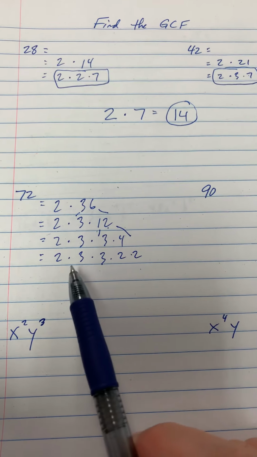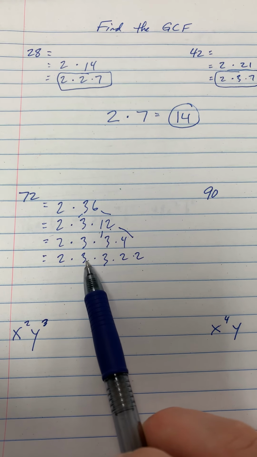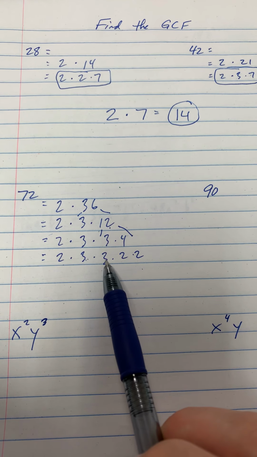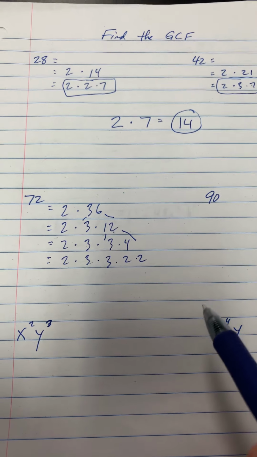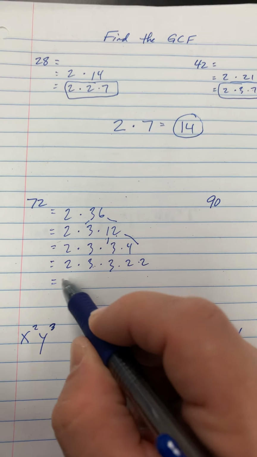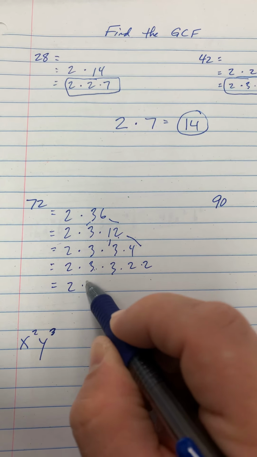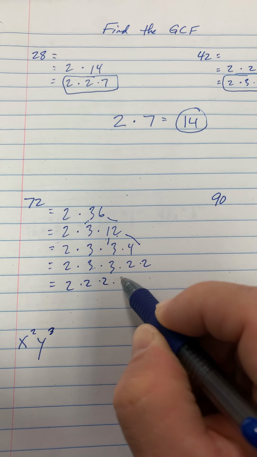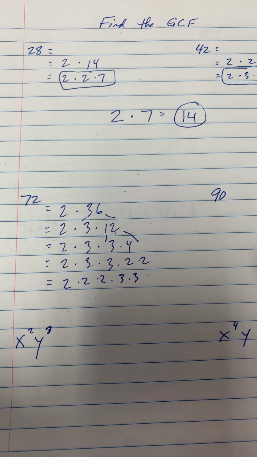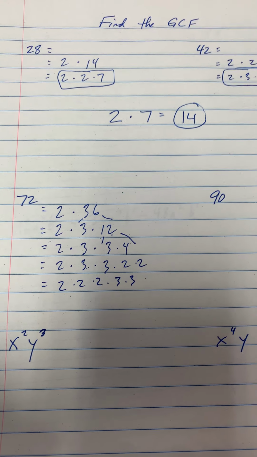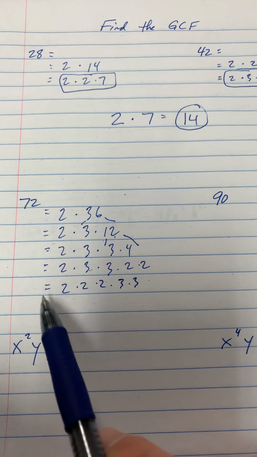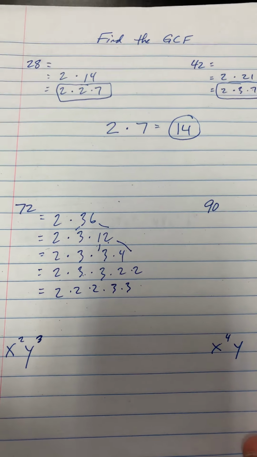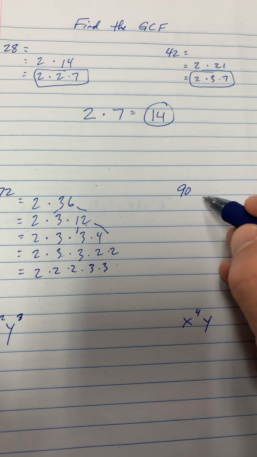Let's just make sure. 2 times 3 gives us 6, 6 times 3 gives us 18, 18 times 2 gives us 36, and 36 times 2 gives us 72. I'm going to rewrite this and put all of my 2's together: 2 times 2 times 2 times 3 times 3. So we've broken 72 down to its prime factors. Now let's do the same thing with 90.